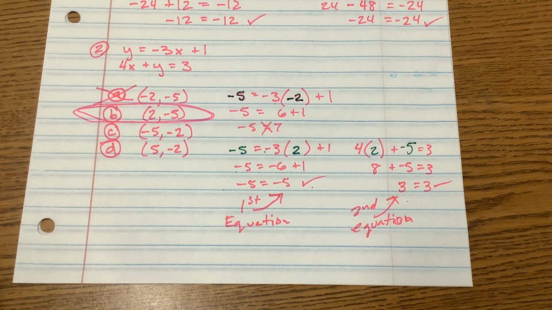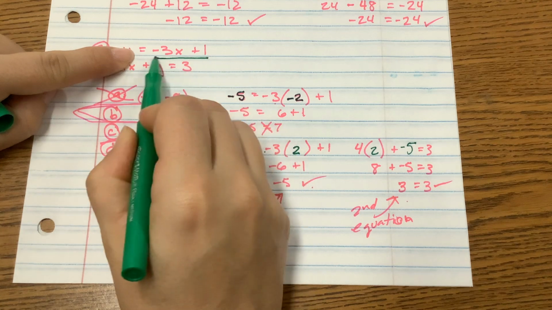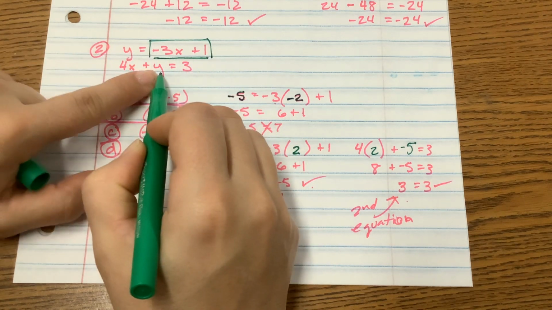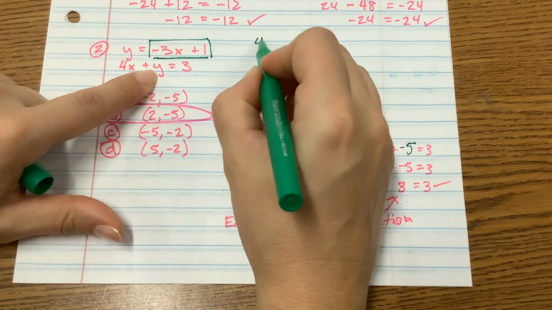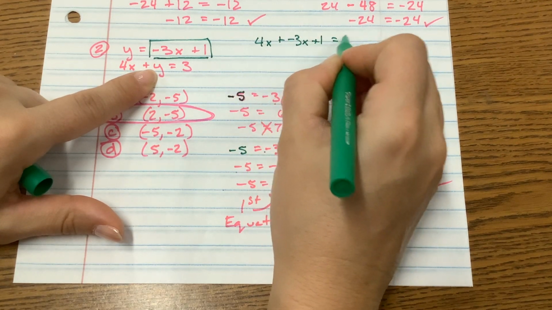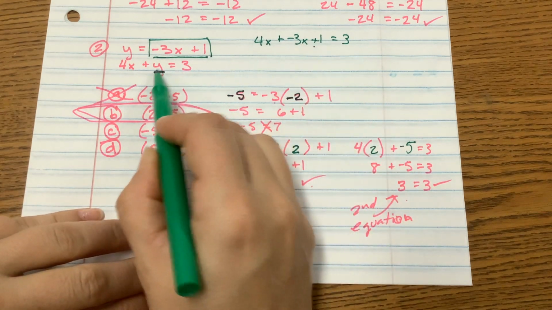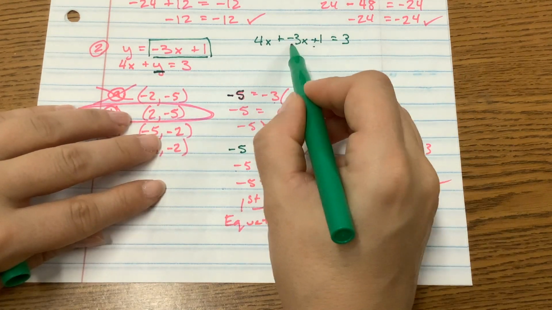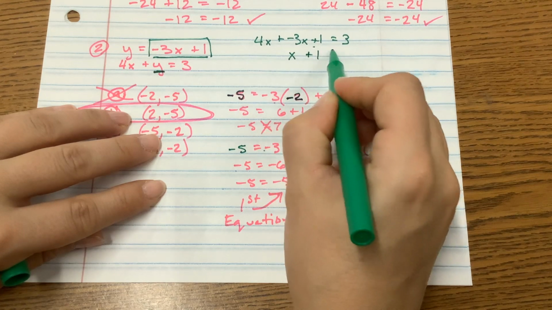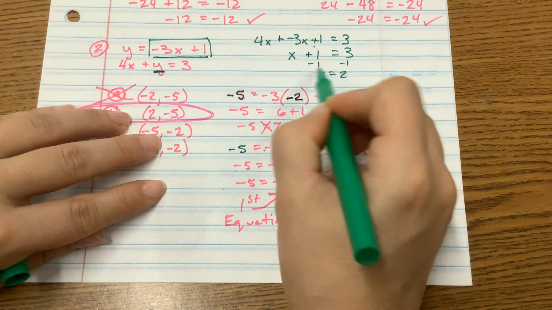So there are several methods to doing this. All right, if you chose substitution, I'll show you substitution real quick. If y equals negative 3x plus 1, then I'm going to take this and put it in place of the y value. So then you would do 4x plus negative 3x plus 1 equals 3. So this is what I replaced. The negative 3x plus 1 is in place of this y value. 4x and negative 3x is just x. Subtract the 1, and x equals 2.